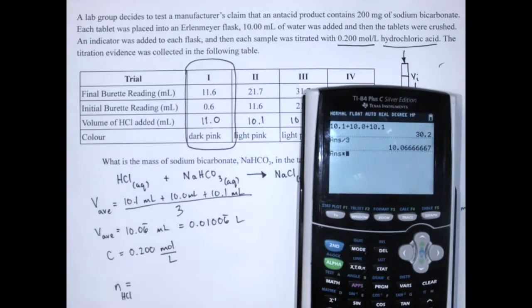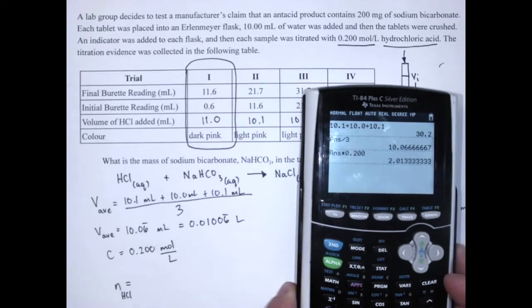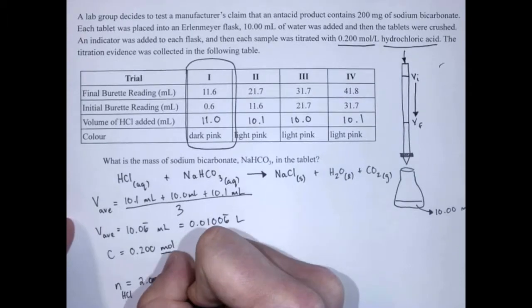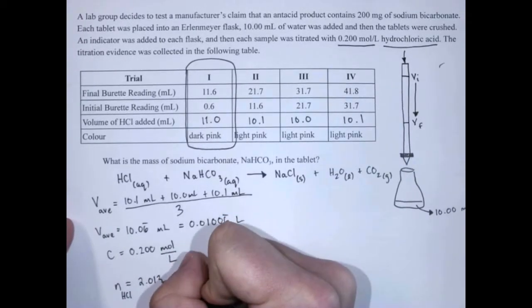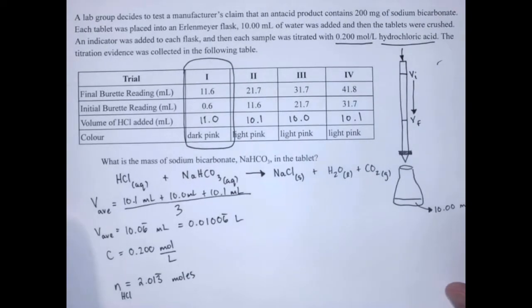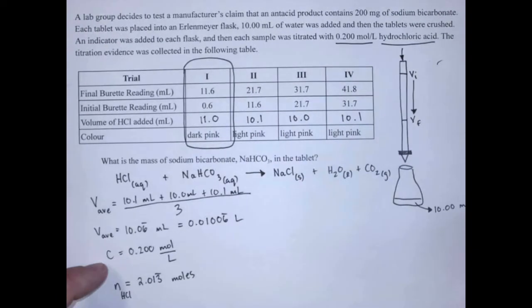So take that average volume and multiply it by 0.200, and we get 2.013 repeating moles. So that's how many moles I have of the hydrochloric acid.